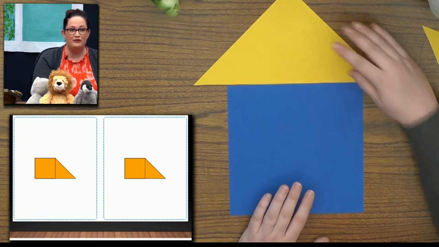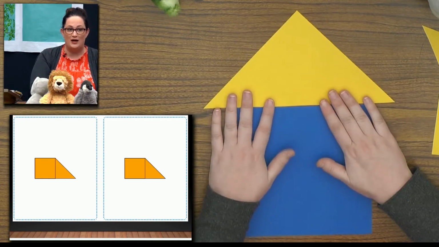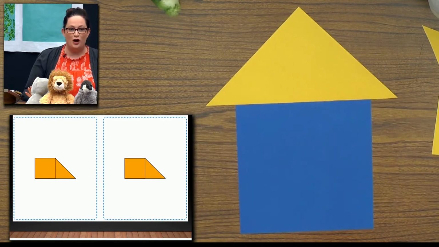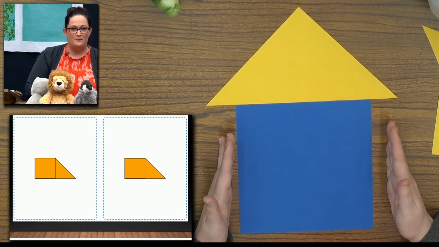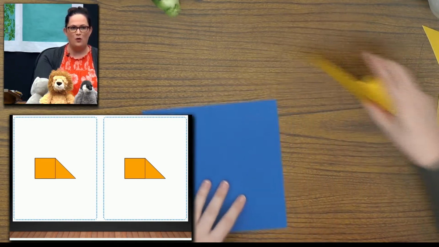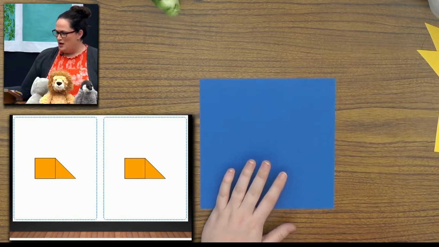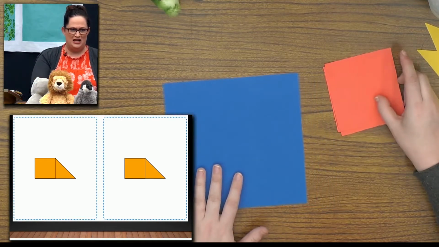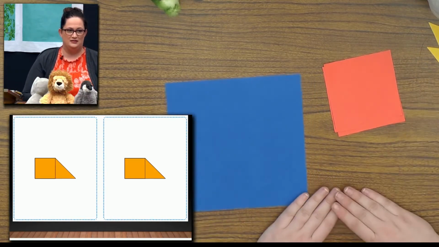So when you're drawing for your stories, for your writing, and you want to make a house, now you know, just draw a square with a triangle on top, and now you have a house. Isn't that cool? What if I wanted to make a rectangle, but I just had these little squares?